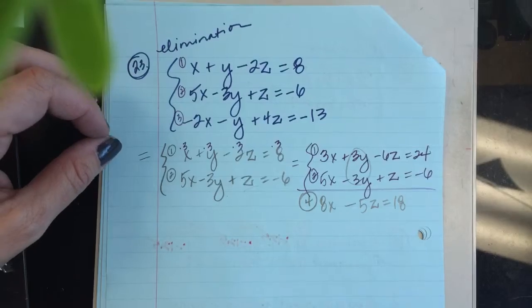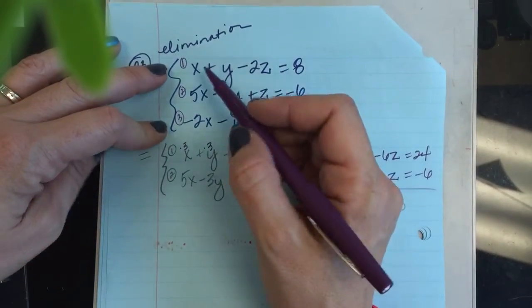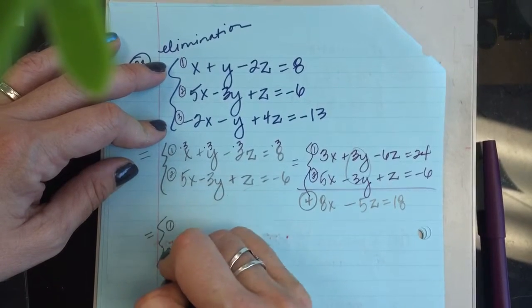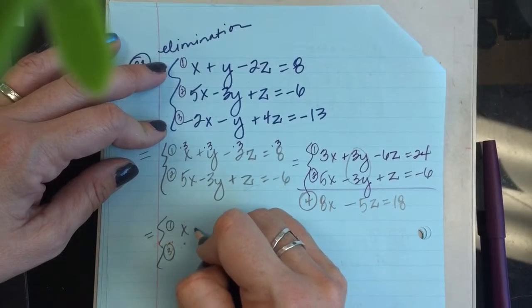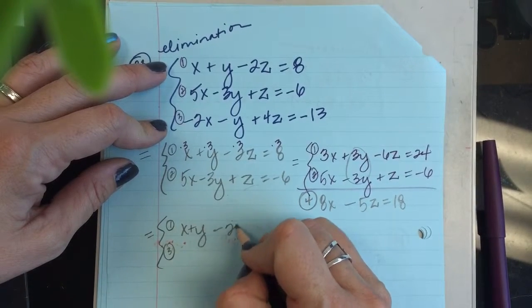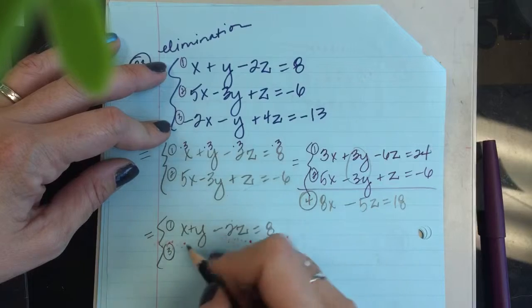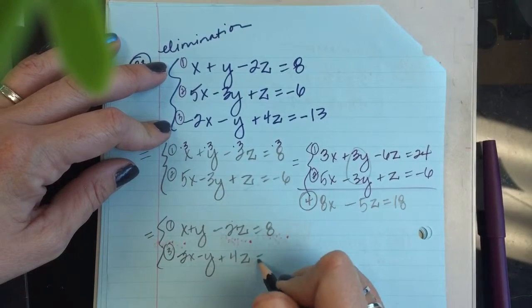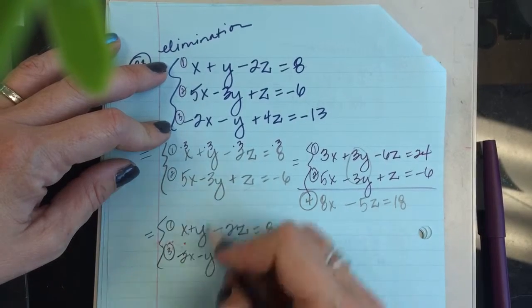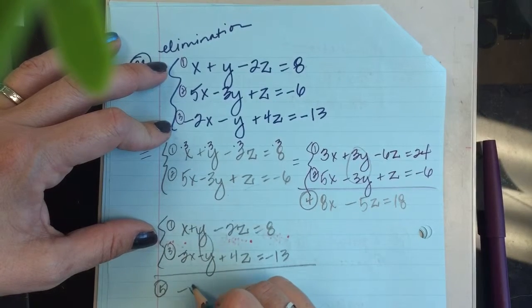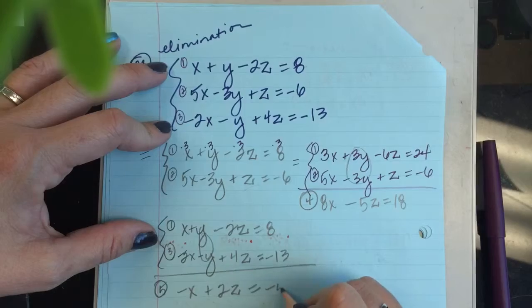Actually, I'm going to choose to put together equations 1 and 3 now to produce equation 5, because with 1 and 3 I can see I can eliminate y's right away. This is x plus y minus 2z equals 8. 3 is negative 2x minus y plus 4z equals negative 13. My y's are going to go away. I will produce the fifth equation, negative x plus 2z equals negative 5.